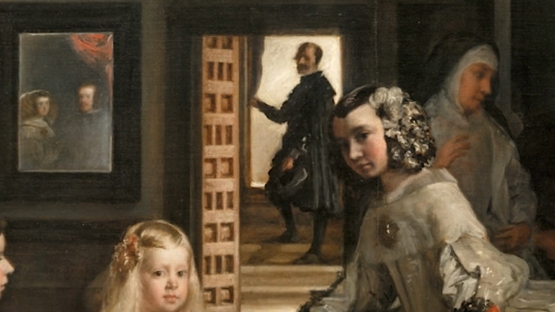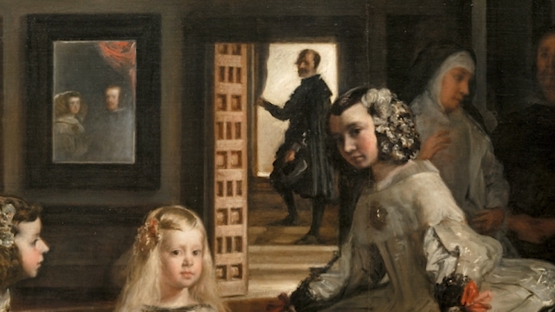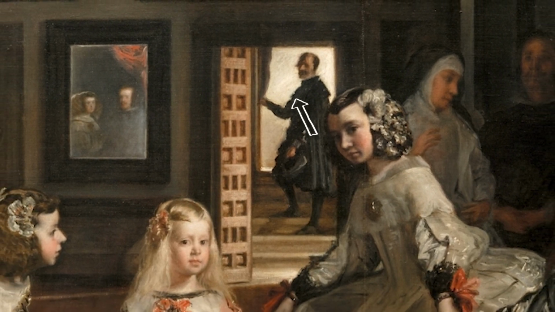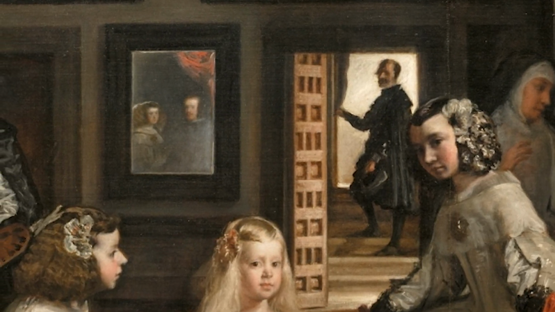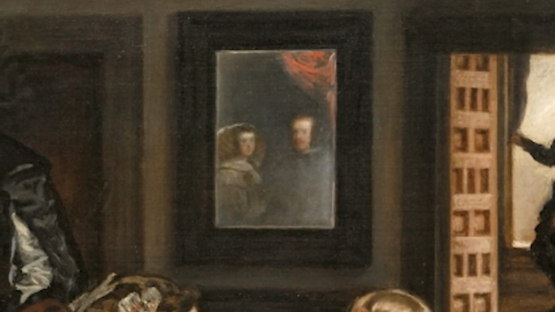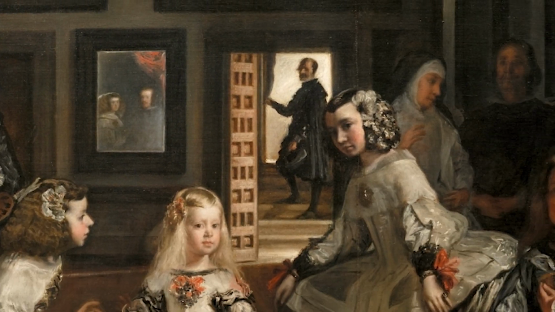The backlighting and the open door behind him end up drawing the eye to this figure. He also looks back at the viewer as if he is making an invitation to see what is beyond that door. However, the reflection of the royal couple in the mirror, also in the background, pushes the gaze back out of the frame, in the opposite direction.